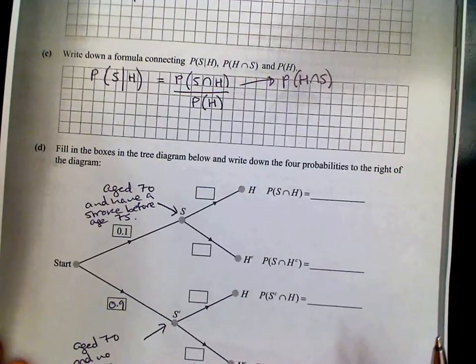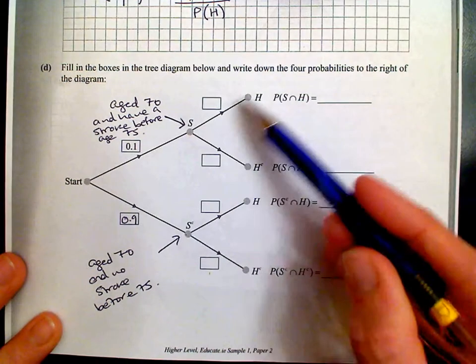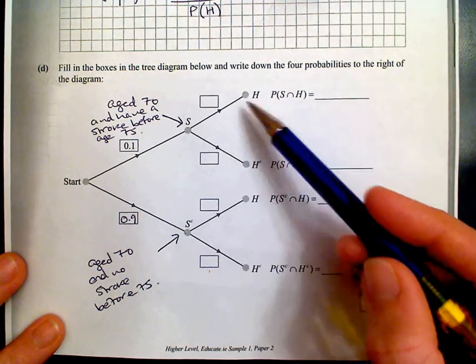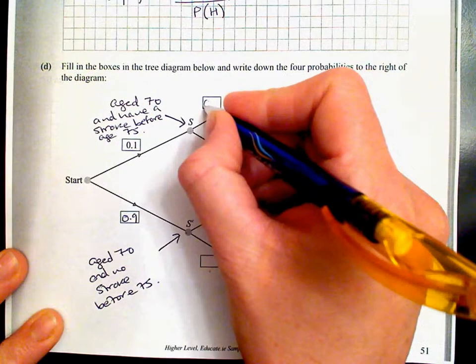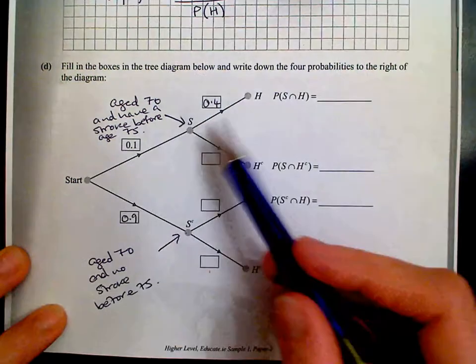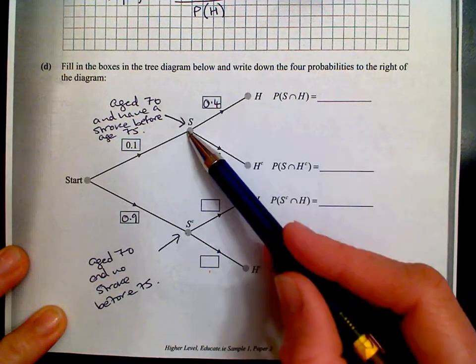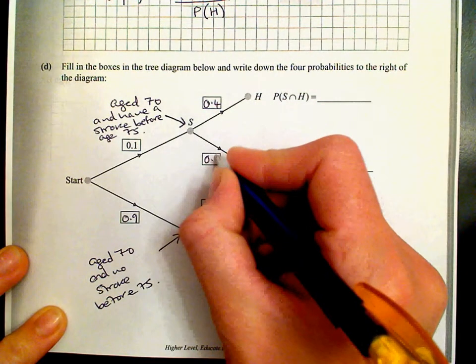Okay, so just to recap, when you're reading the tree diagram, reading from here out, you're in conditional probability again. So it's the probability of high blood pressure given that they've had a stroke. So that's 0.4. Okay, so the probability of no high blood pressure given they've had a stroke is going to be 1 minus 0.4, which is 0.6.